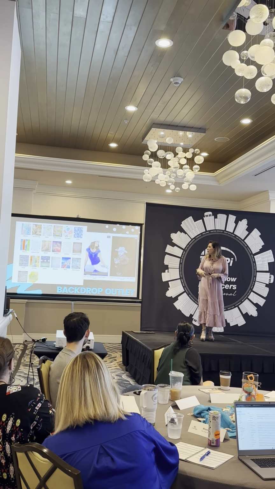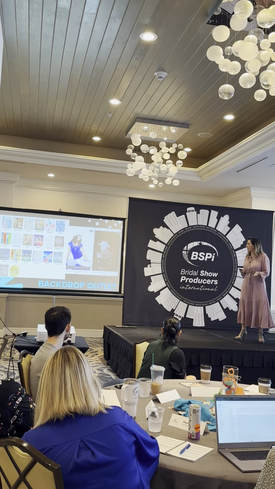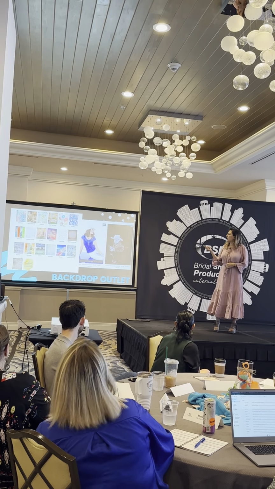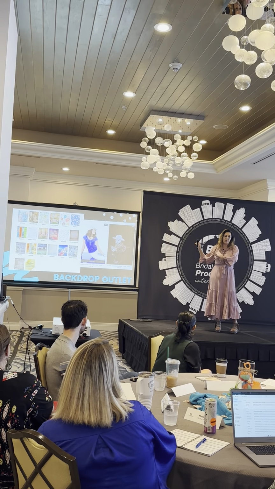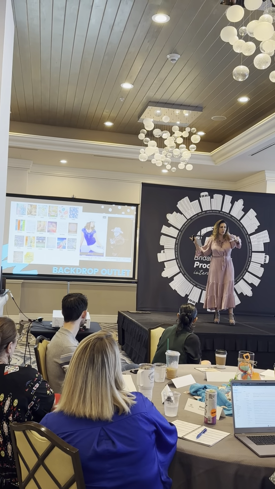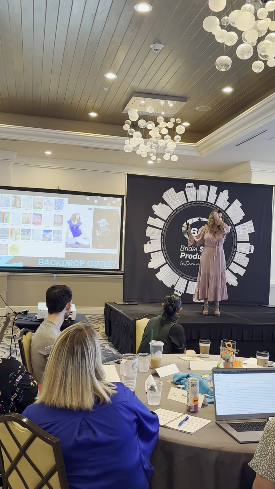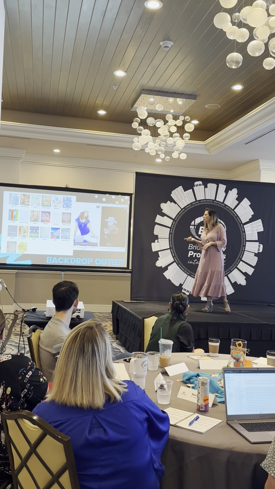They've got every shape, size, and color. Again, you can do custom, but it's a cleaner look. The material is a little different than going to your signage company like FedEx Kinko's and getting a vinyl backdrop.